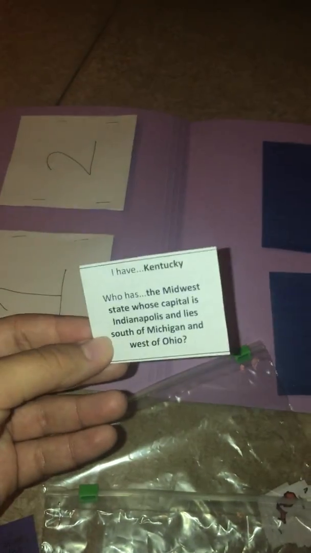I forgot to mention on the directions that the students can also reference a map. They might not know from the top of their head what state lies between Michigan and west of Ohio, so they're able to reference that. But the whole goal, this is already the end of the week. They should already have an idea of, maybe if they don't know the location exactly, they should know the capital, Indianapolis, or what state. So that is my day 5.